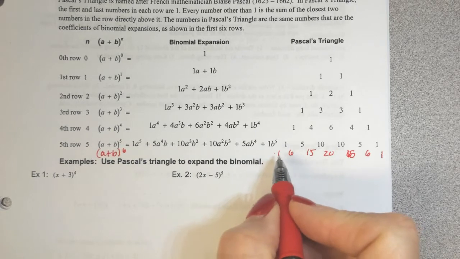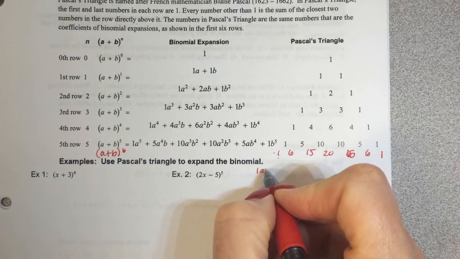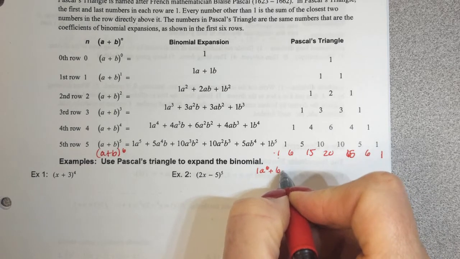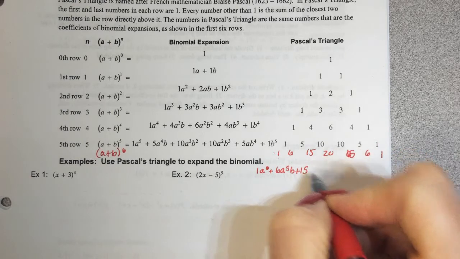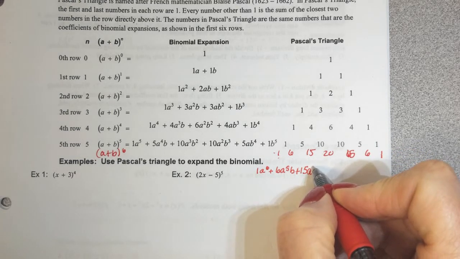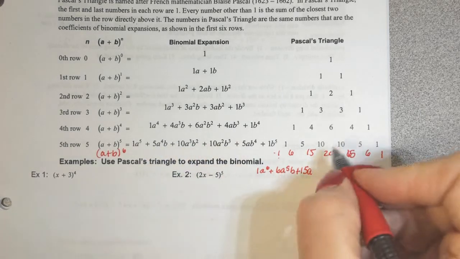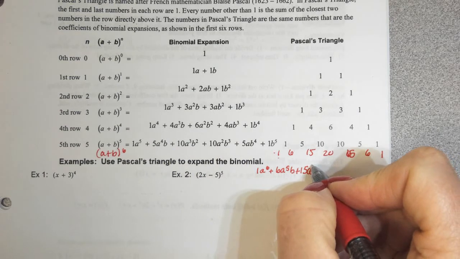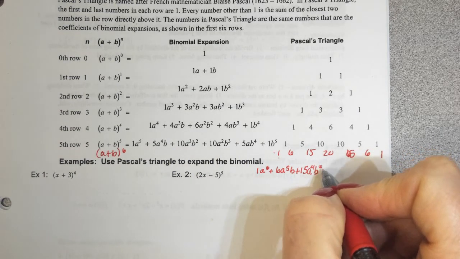Now, the way the coefficients would go, watch this now. I would have 1a to the 6th plus 6a to the 5th b plus 15, how would the next one go? A to the what? Look at the pattern. So it would go 15a to the what? B to the what? Second.